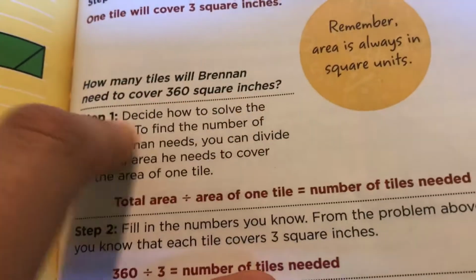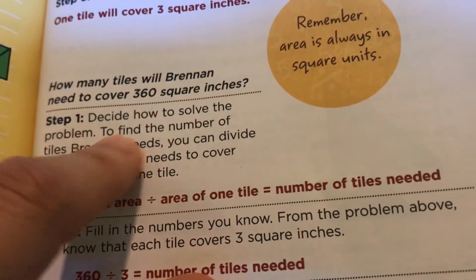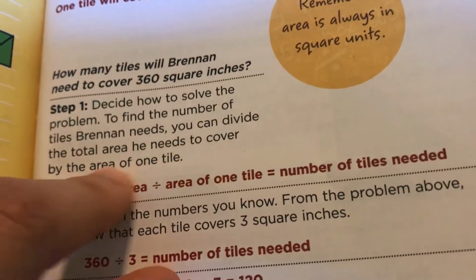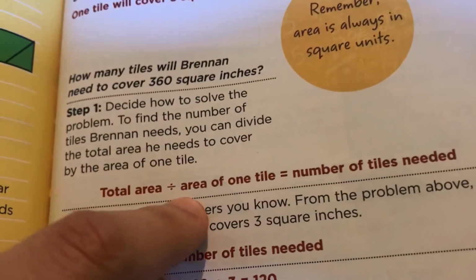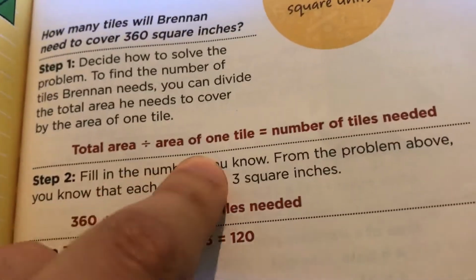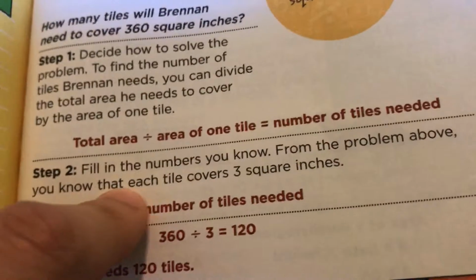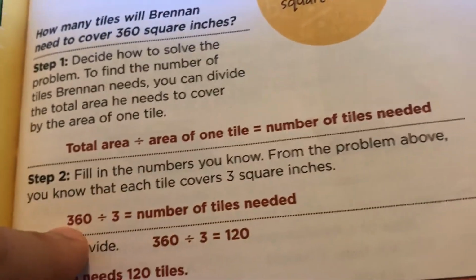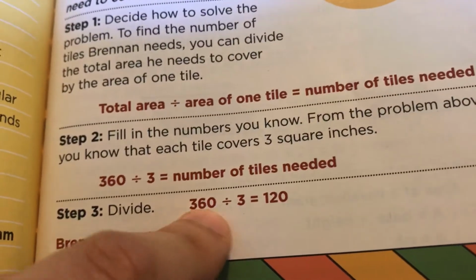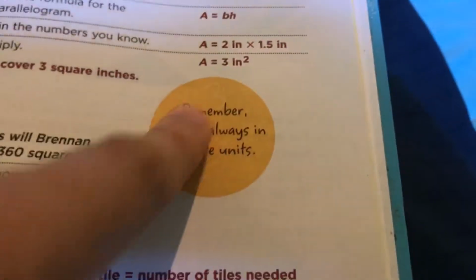How many tiles will Brennan need to cover 360 square inches? Step 1: decide how to solve the problem. To find the number of tiles Brennan needs, you can divide the total area he needs to cover by the area of one tile. Total area divided by area of one tile equals number of tiles needed. Step 2: fill in the numbers you know. From the problem above, you know that each tile covers 3 square inches. 360 divided by 3 equals the number of tiles needed. Step 3: divide. 360 divided by 3 is 120. He needs 120 tiles. Okay.